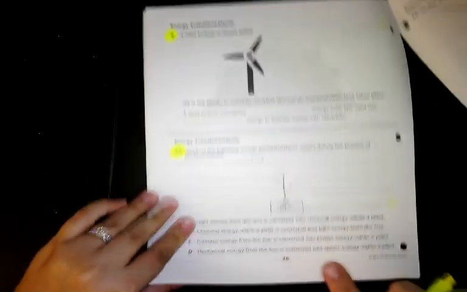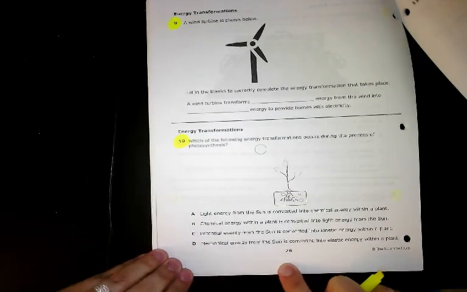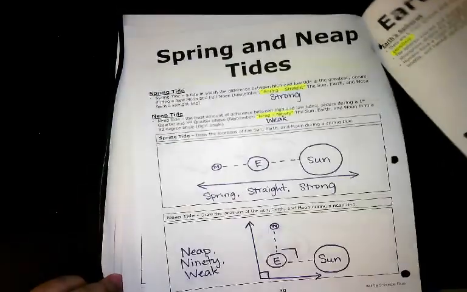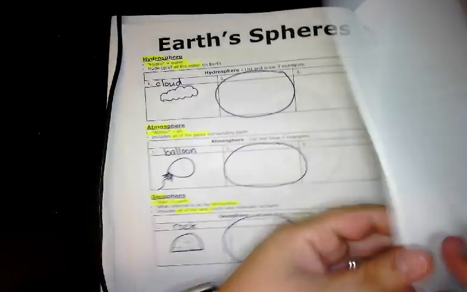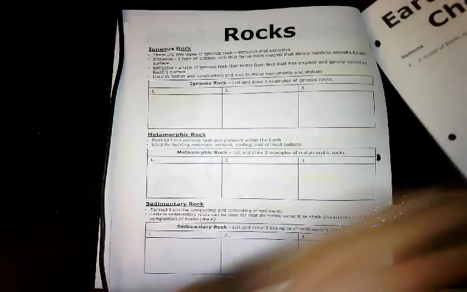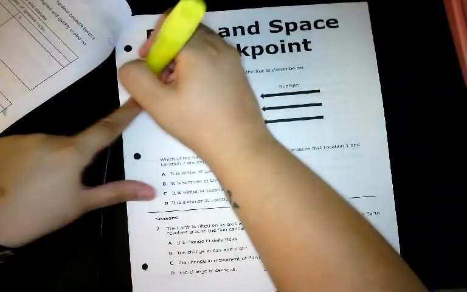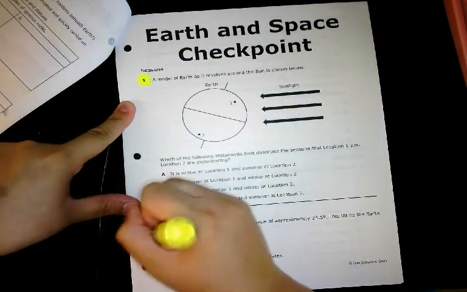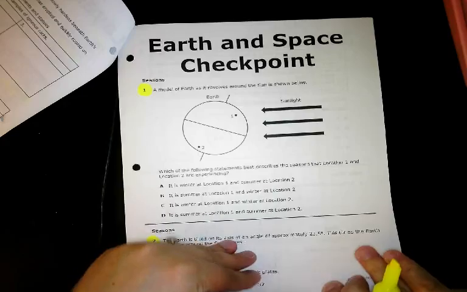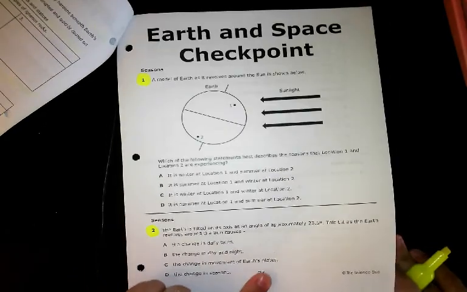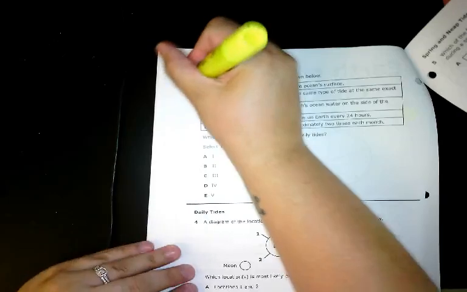Then flip forward all the way through all of this good stuff that we just worked on. Not rocks, we're not there yet. Right, we talked about seasons. We're doing question 1 and 2. That's on page 37. We talked about tides. We're doing 3 and 4. We still talked about more tides. We got 5. That's page 39.